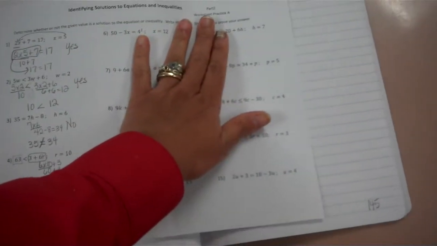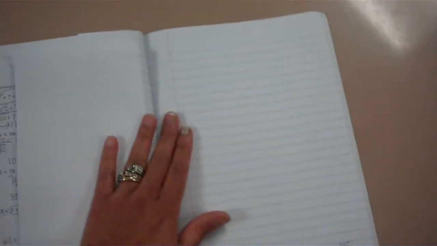Alright, it's tonight's homework, and it should say identifying solutions to equations and inequalities, worksheet practice B. So it should be a little sheet that we cut, and it says practice B on it. Tonight for homework on page 145.